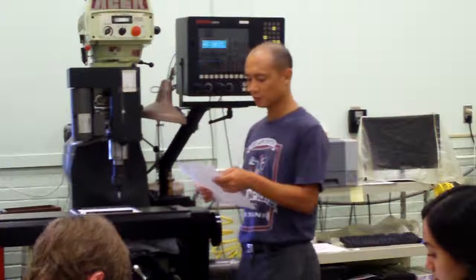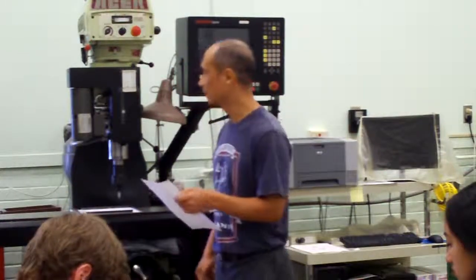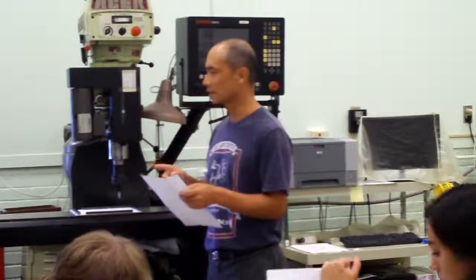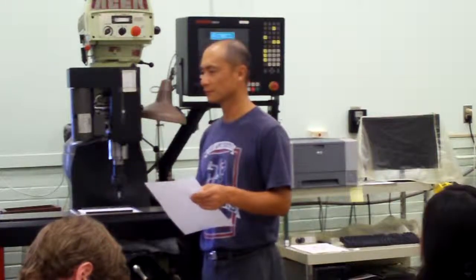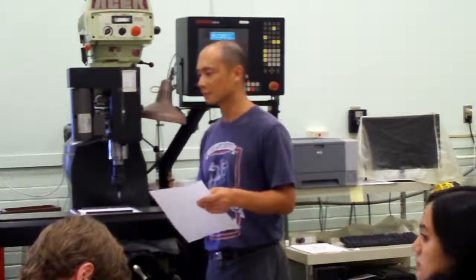And therefore, G2 followed by X1.5, Y1.5 is the ending point of the circle. What's the starting point of the circle? The same, right? They are at the same location. If the circle starts and ends at the same position, that means it's a full circle.